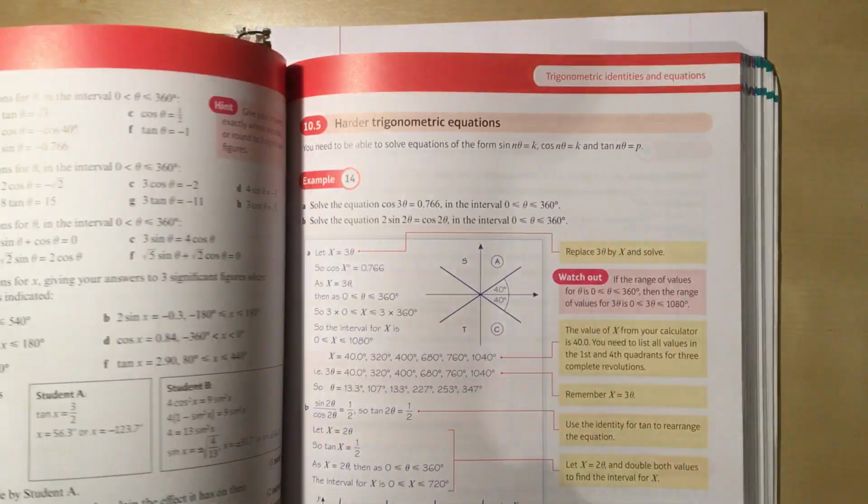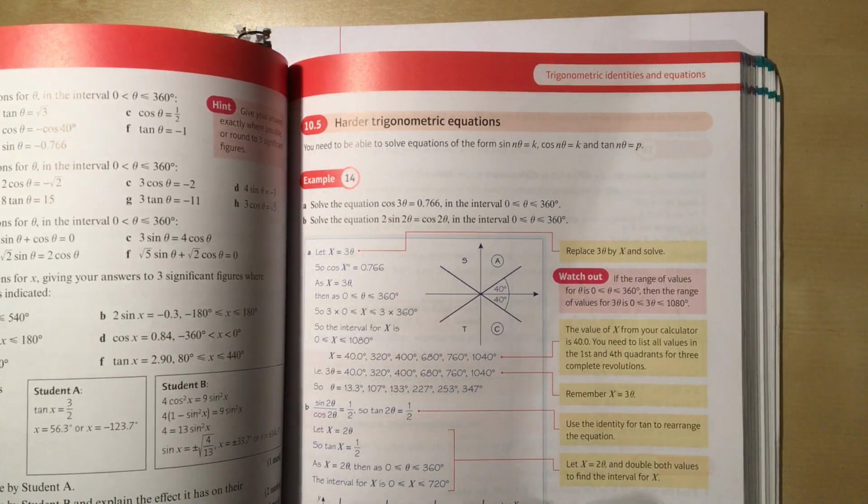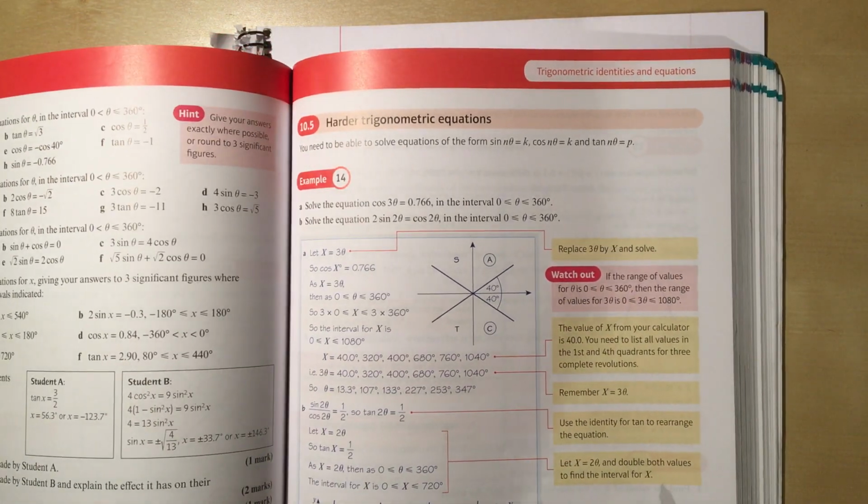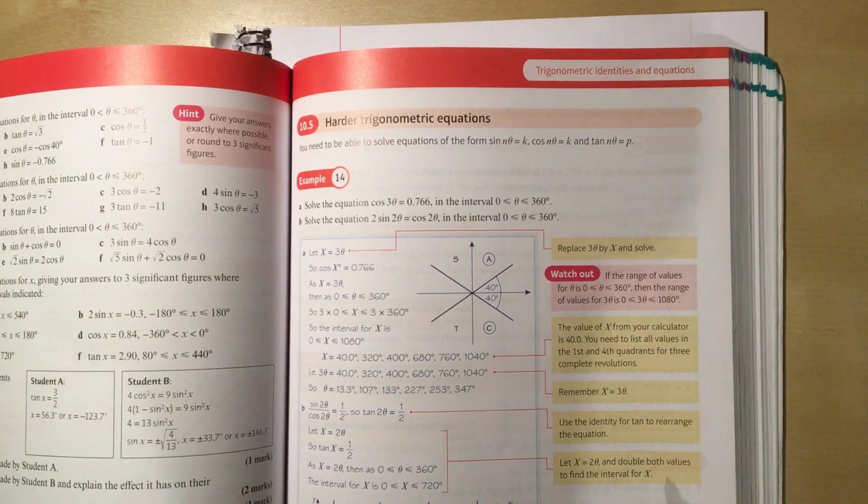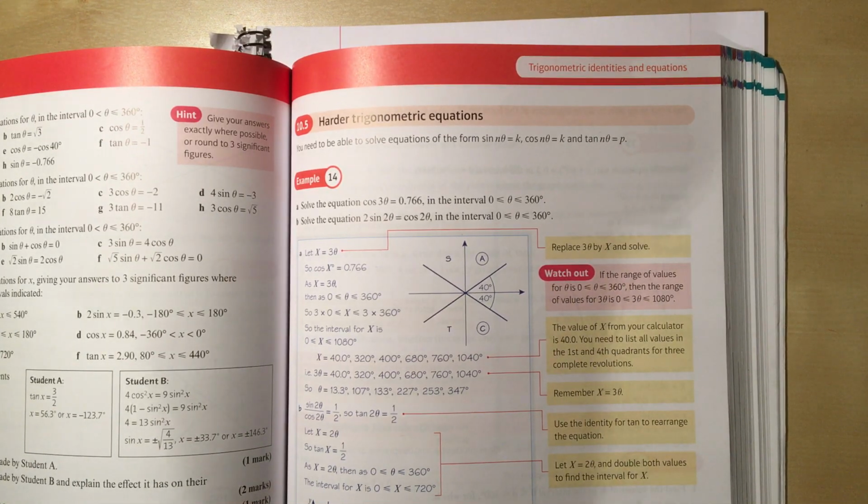Section 10.5, we're looking at harder trig equations, and the absolute key here is don't even think about doing section 10.5 unless you are thoroughly happy with section 10.4. What we're going to do here is tack something onto the start of the technique for section 10.4, and I'm only going to do these questions until they turn into section 10.4 questions. I'm only going to do the first couple of stages, and they work like this.